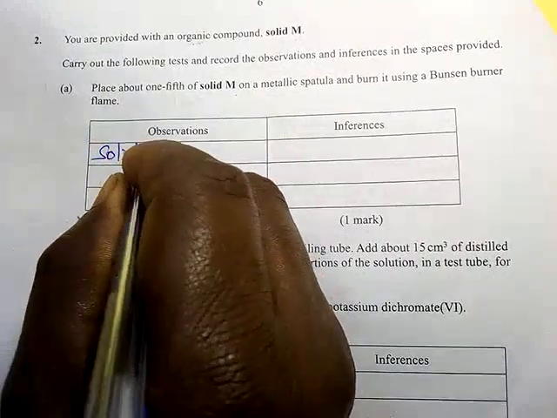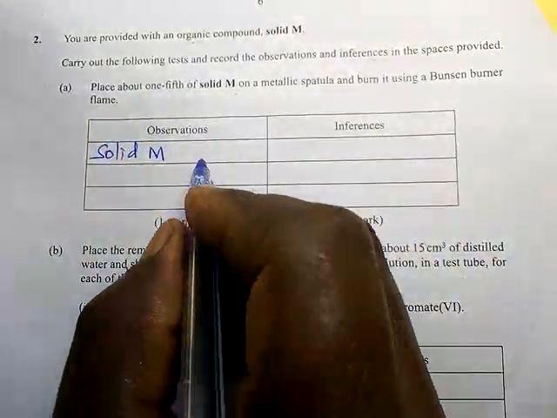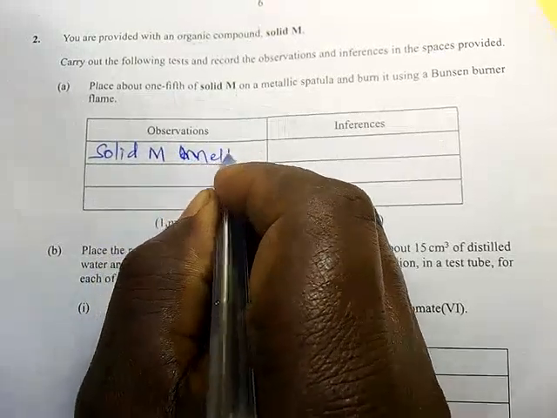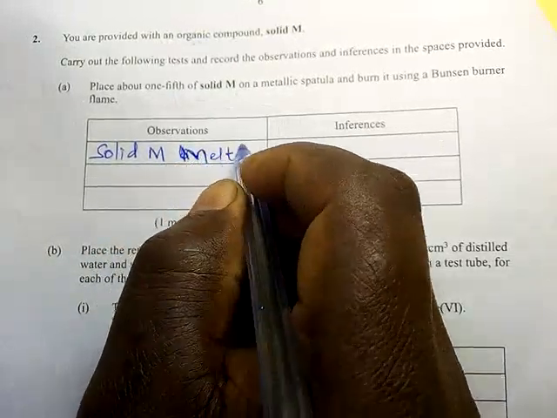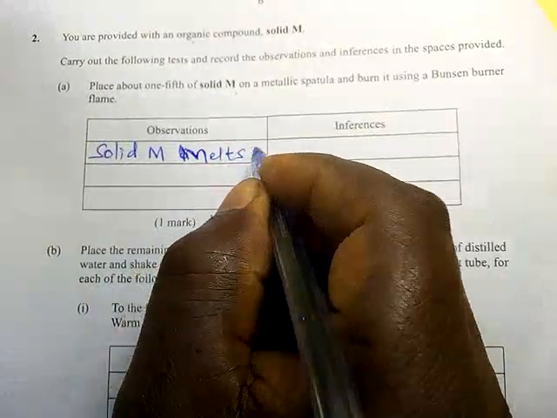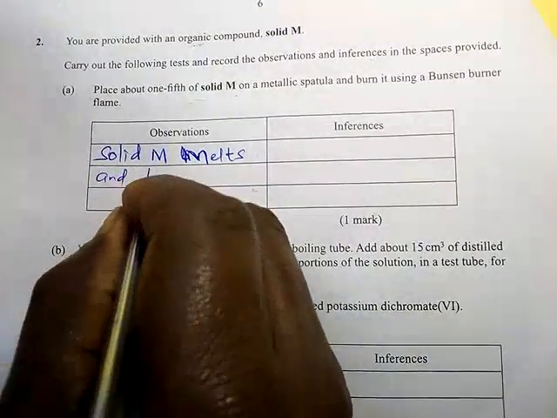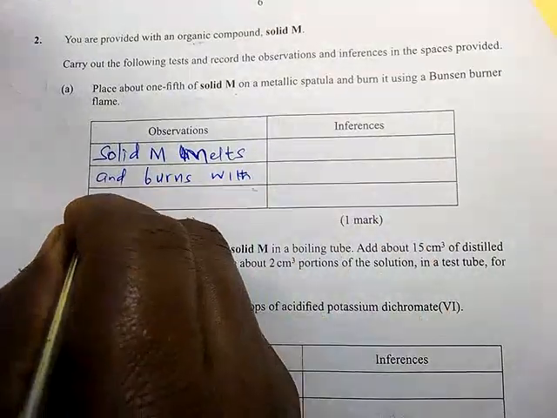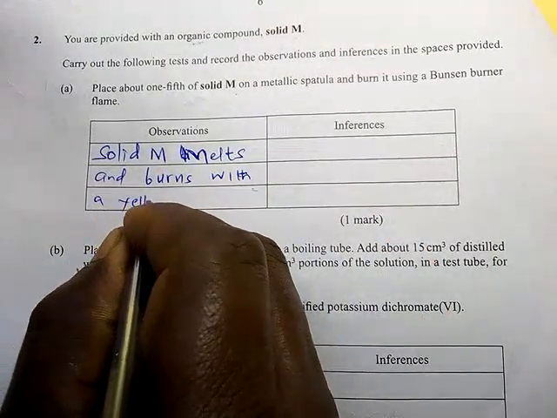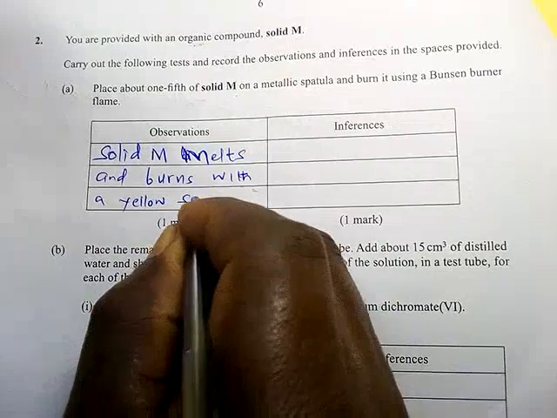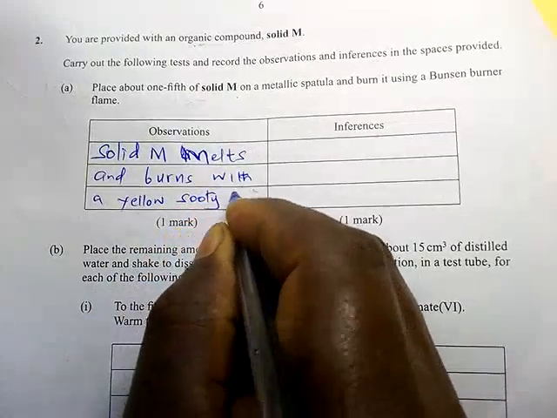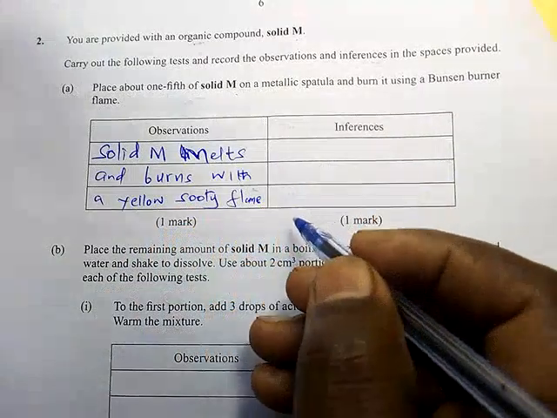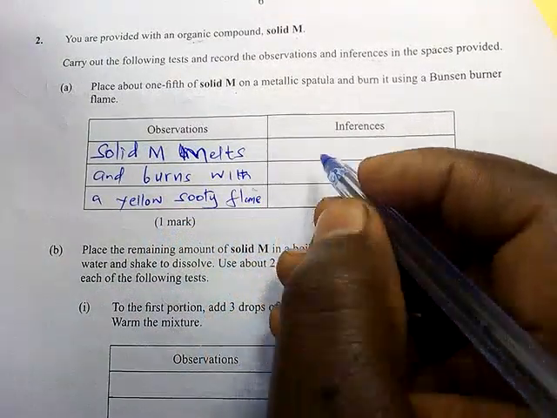Solid M melts first and burns with a yellow sooty flame. That definitely tells you that an alkene or an alkyne is present.